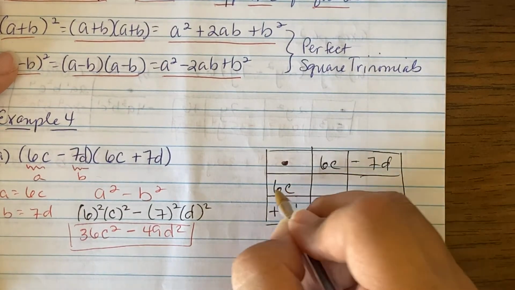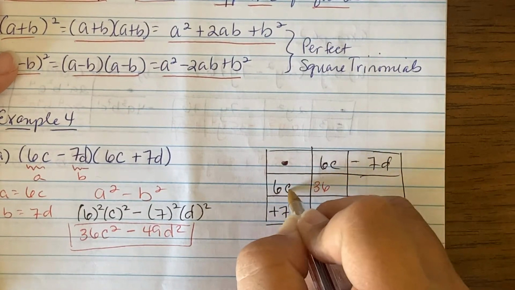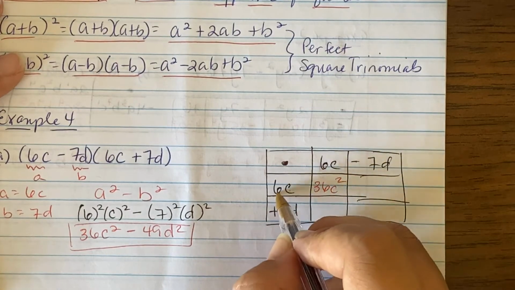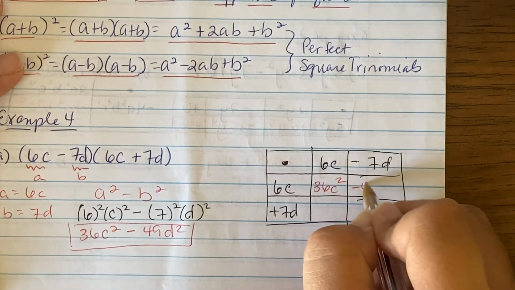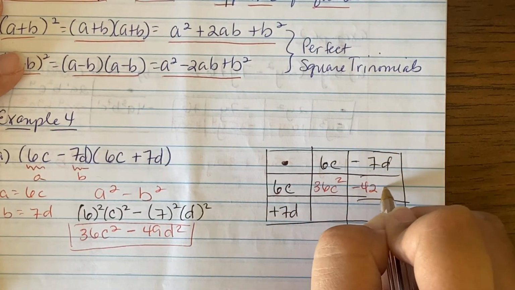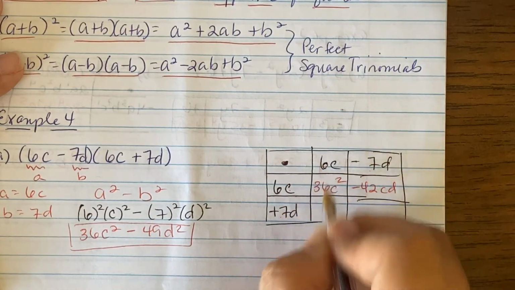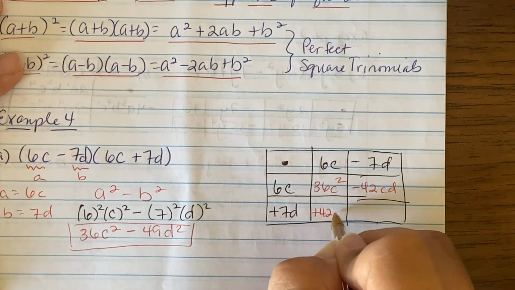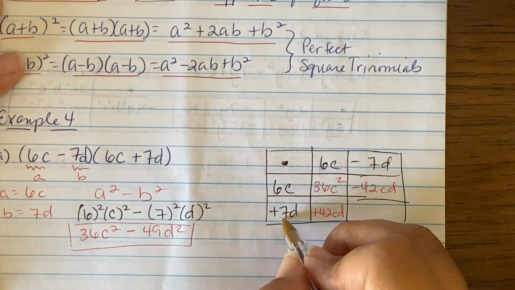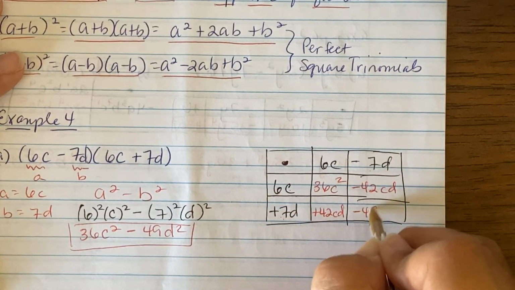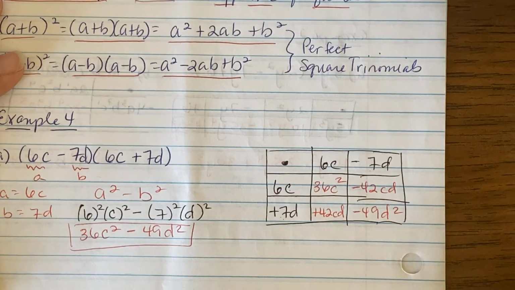And again, we see 6 times 6, that's 36. C and c makes c squared. 6 times negative 7 is negative 42. C and d. Positive 7 and 6 is positive 42. CD. Positive 7 and negative 7 is negative 49. D squared.